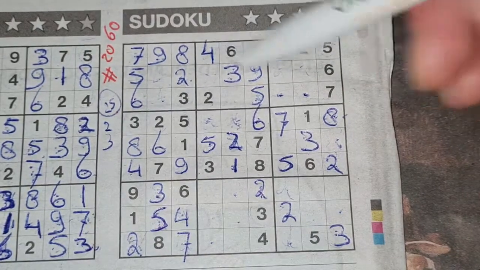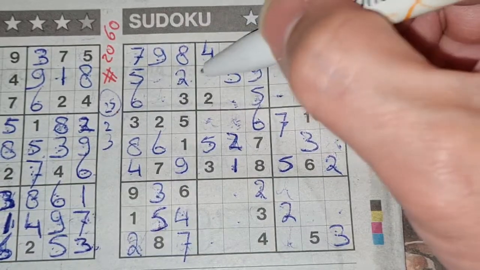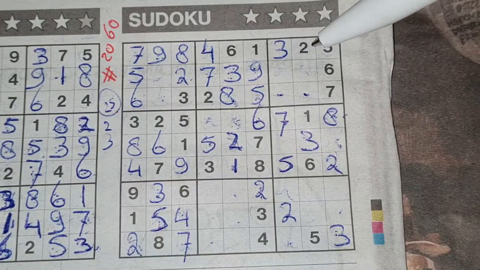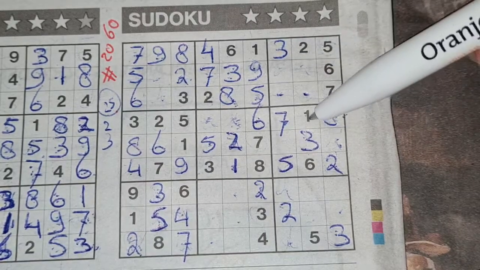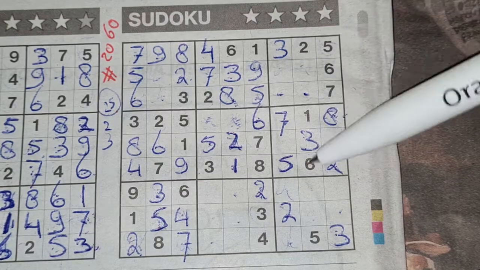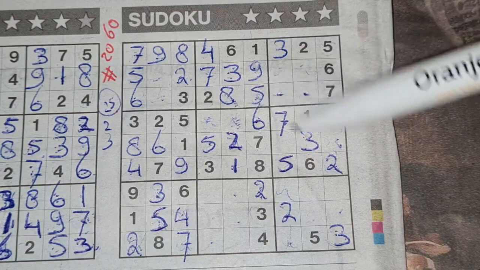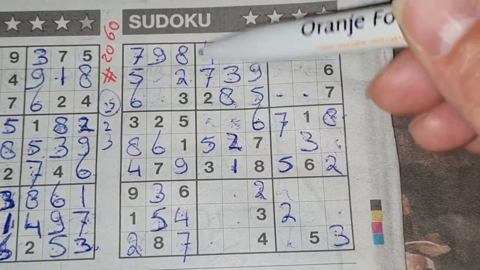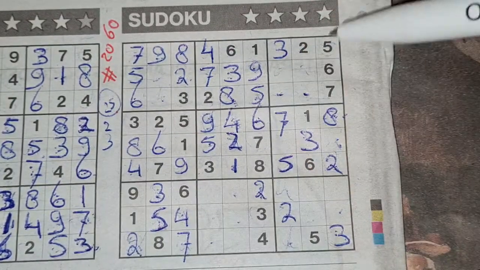1, 2, 3, 4, 5, 6, 7 and 8 are missing. We see there 7, no 7 there. 7 should be here and 8 goes there. Then 4 and 9. Okay. 2 numbers left in this big square, the 4 and the 9, I believe. Now we have a 4 there, so no 4 there. 4 should be here, and the 9 goes there. All right.